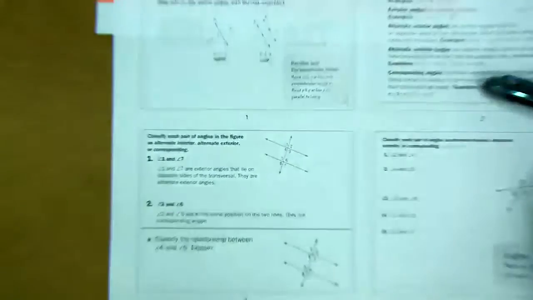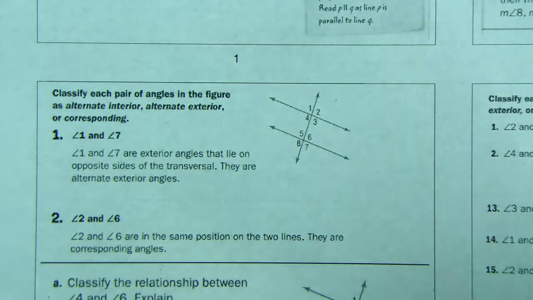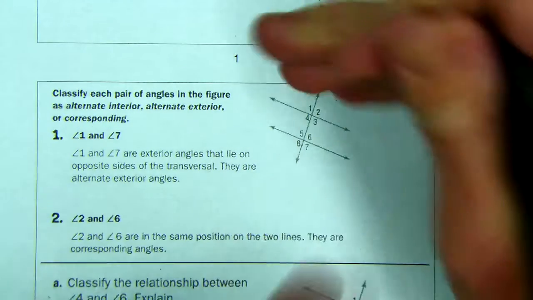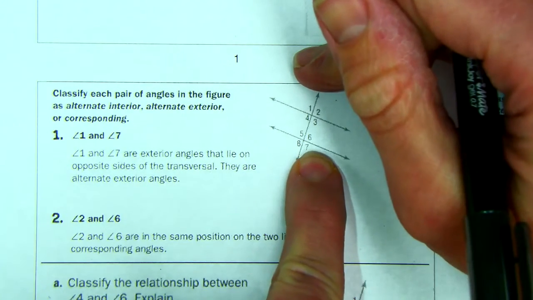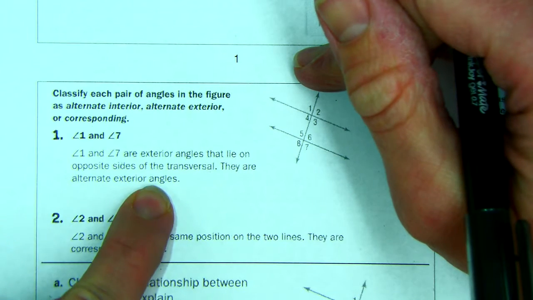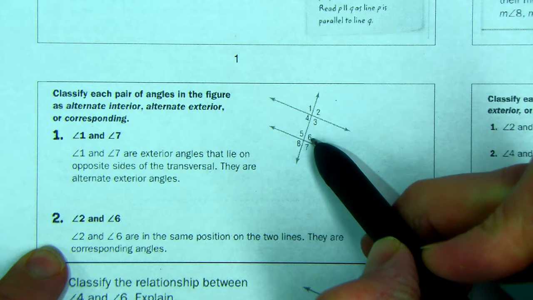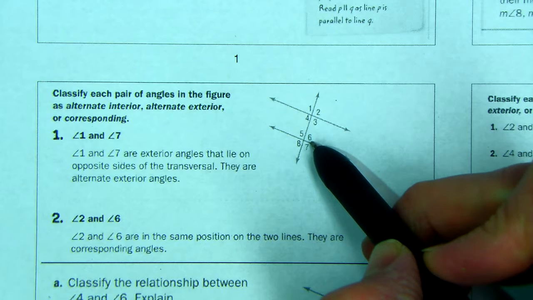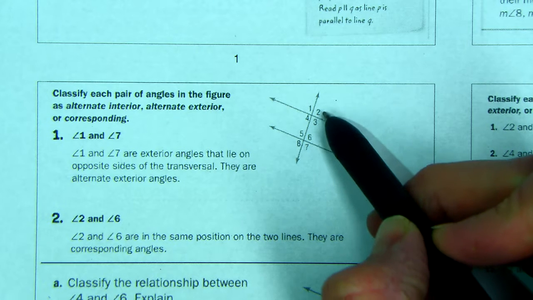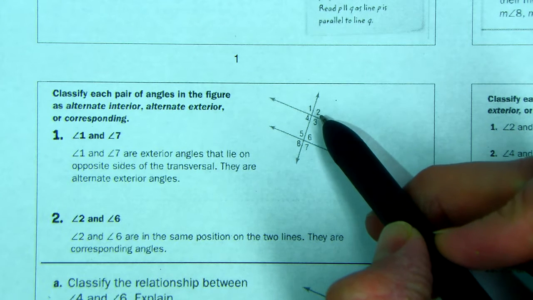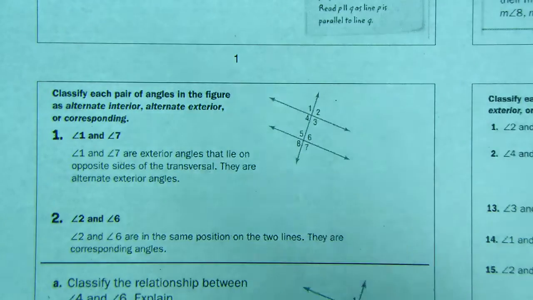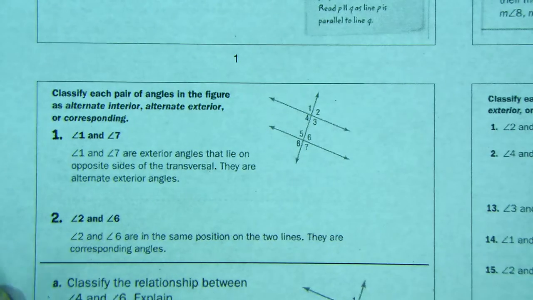All right, but why are all these words important? Well, what you're going to have to do is give examples. Classify each pair as alternate interior, alternate exterior, corresponding. So angle 1 and angle 7, that's right here and right here. Well, they're exterior, and now the opposite sides of the transversal, they're alternate exterior angles. 2 and 6, right there and right there. One is exterior, one is interior. Well, they're not going to be alternate, okay? So they are corresponding, because both of them are on the top right in terms of the transversal and the 2 parallel lines. So they are corresponding angles.